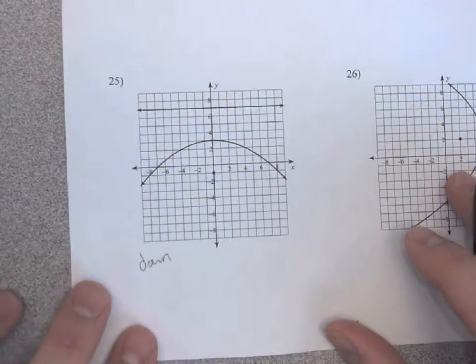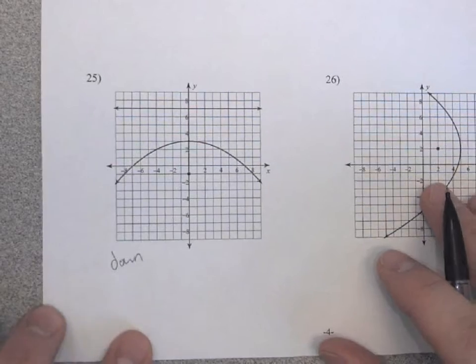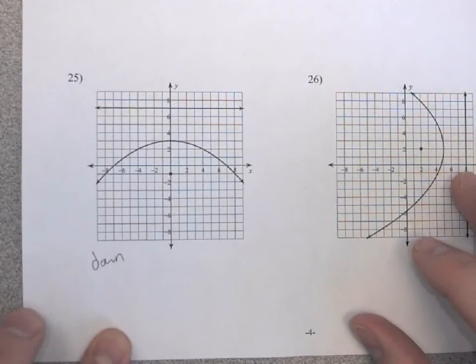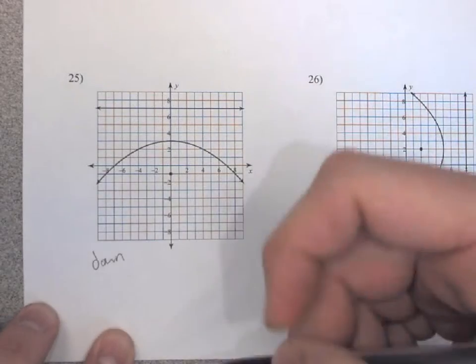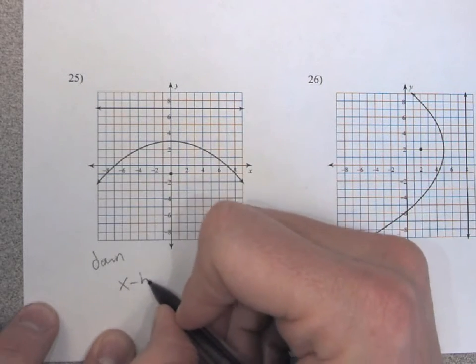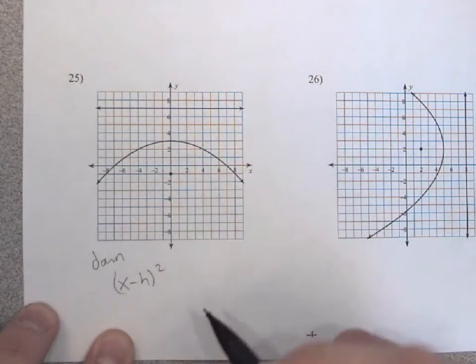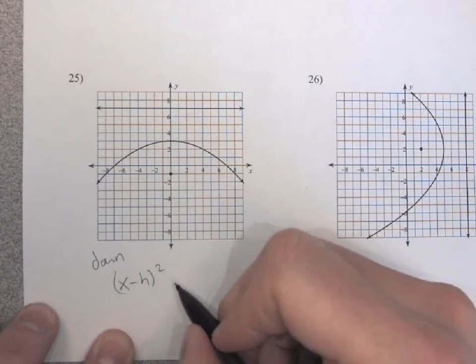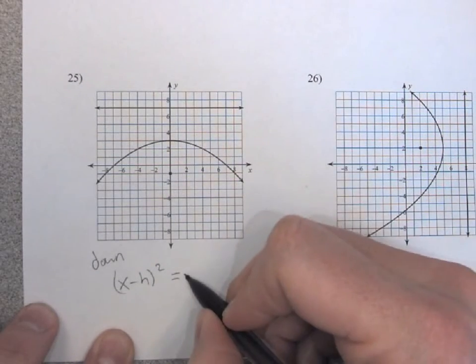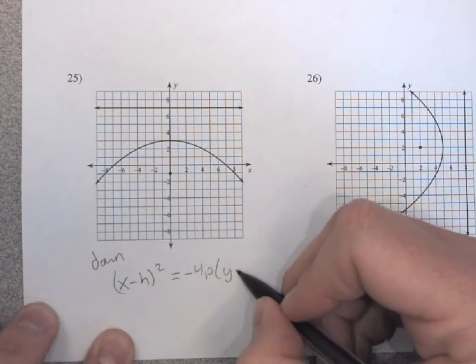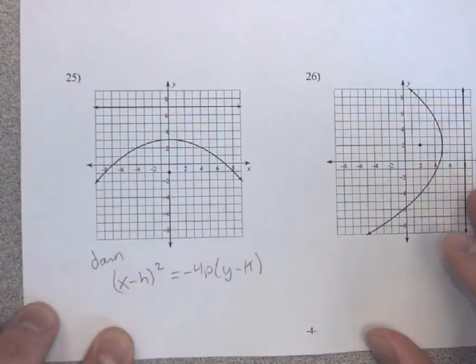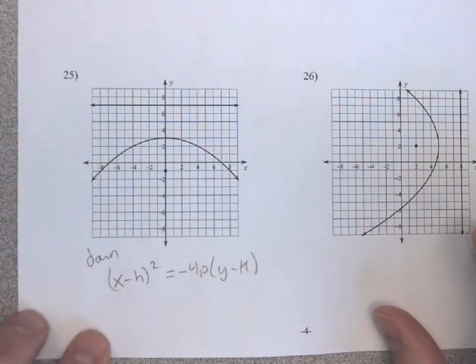Okay. If we're going down, that tells me the template that I need to use. Remember, there's 4 different versions of the focal form of the equation. This is going to have to be an x squared parabola because it's going down. So it's going to have to be x minus h squared, right? The x piece is on the left, the x piece is being squared. And then since it's going down, I need a negative 4p, okay? And then I'm going to have the y minus k piece. So that's the template that I'm working with.